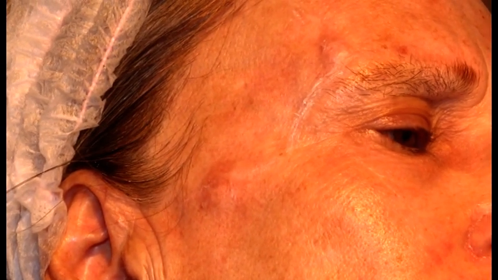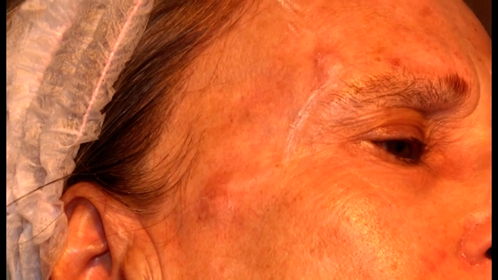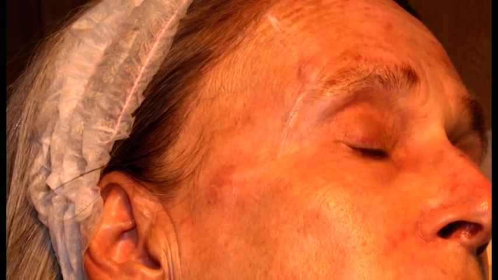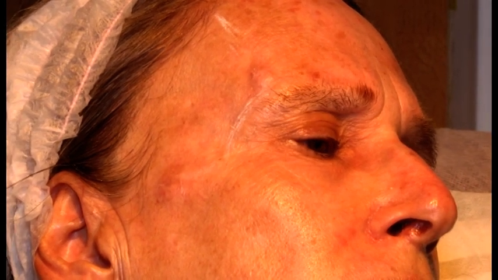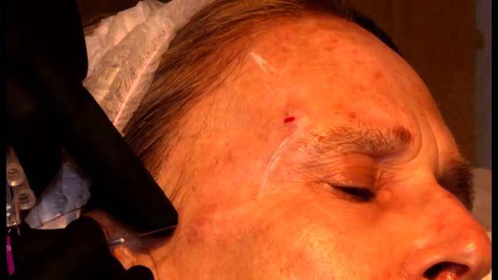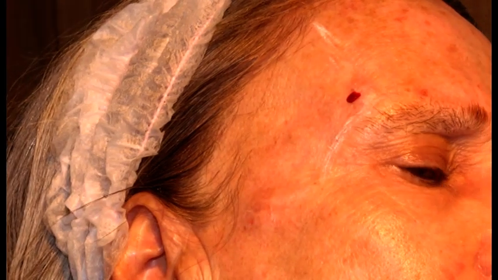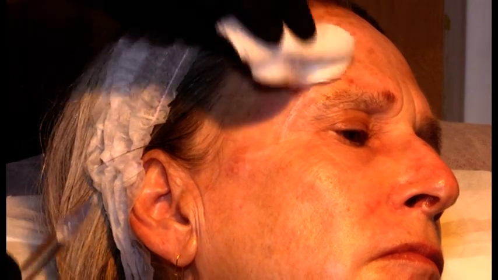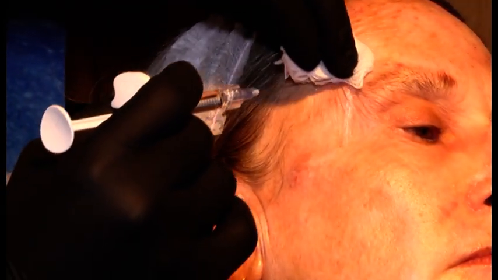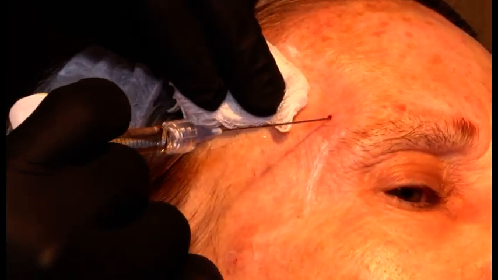Now, I will take Belotero Volume for the temple, and I will use a 23 gauge 5 centimeter cannula. These are, let's see, soft fill cannulas. I'll make a pre-hole over here and a pre-hole over here. So I will start with the frontal entry point. So here's my entry point.